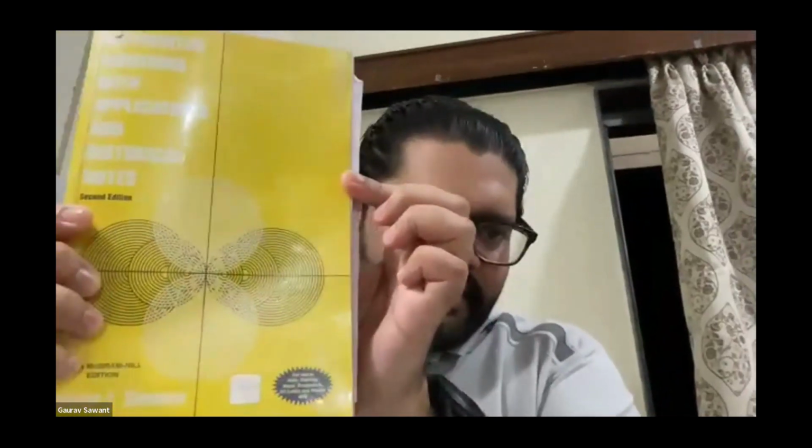Let me remove the background effect and show you the book. Okay, Differential Equations with Applications and Historical Notes. The book is by G.F. Simmons. This is a very nice book, and it gives you a lot of different easy problems and methods to solve. So that is one book.